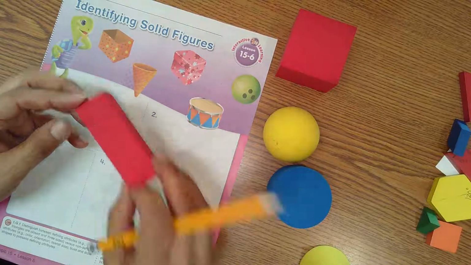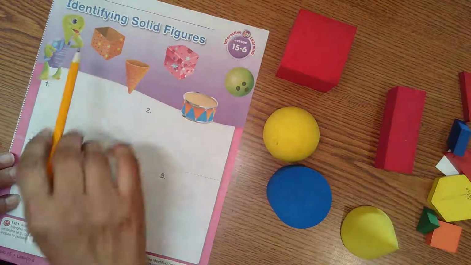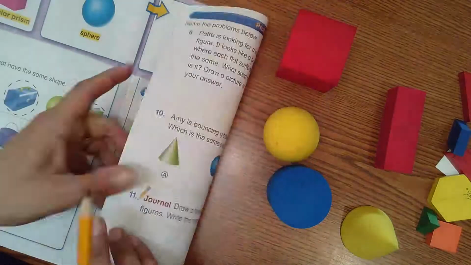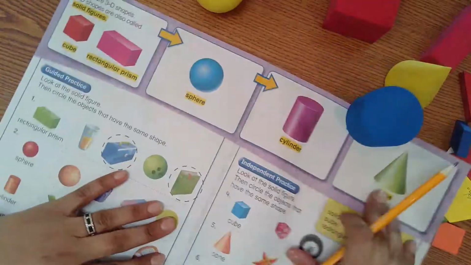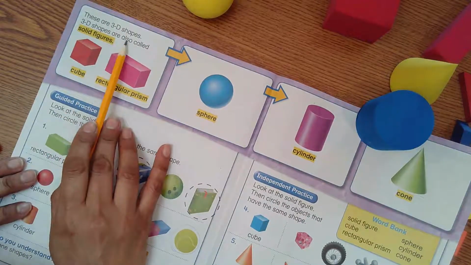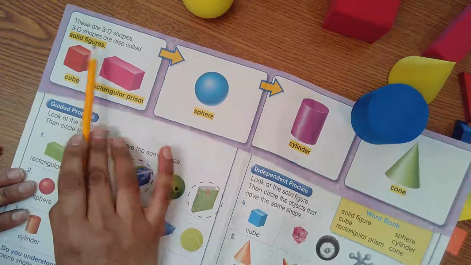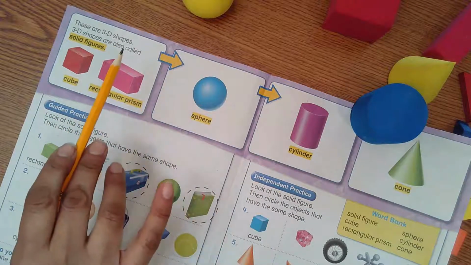All right. So let's see what we have. Let's go over their names again because we will be using these shapes and we need to really learn their names. These are the 3D shapes. 3D shapes are also called solid figures. So we can say 3-dimensional or solid figures, shapes that take up space.